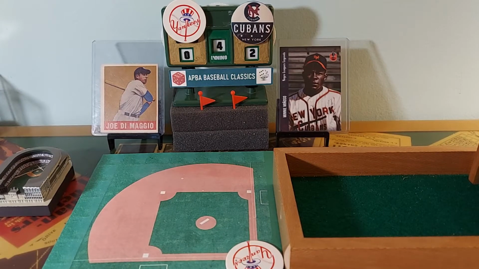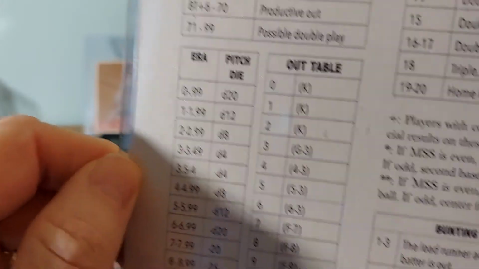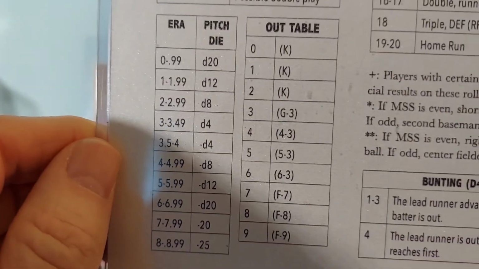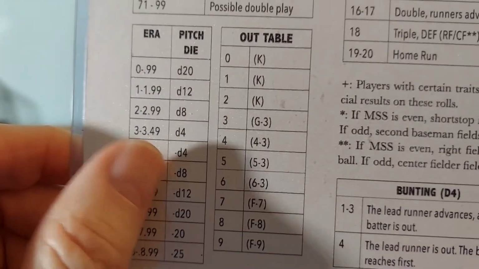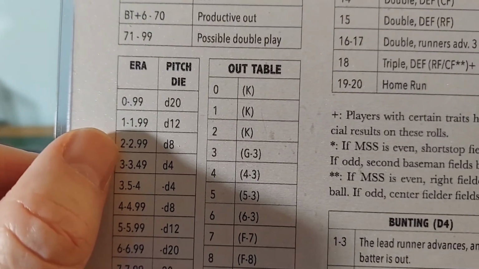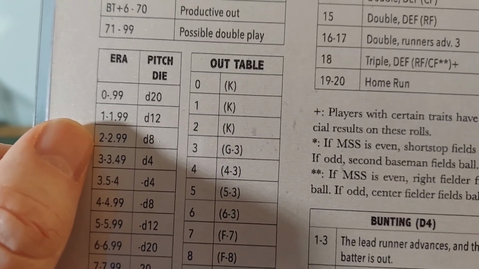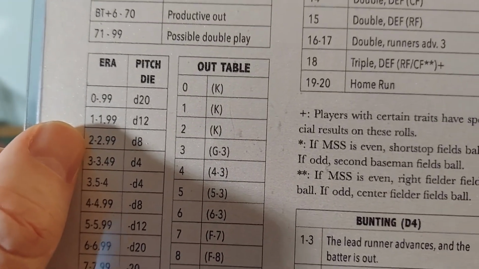Leading off for the Yankees is Aaron Robinson. We're at the 8th place hitter in the lineup. Once again, we're using the pitcher's die, a D8, and that table, I didn't show that table when we talked about the game, but that table's right here. Tiant was below 3 on his ERA, so he's using a D8, and you add that number.